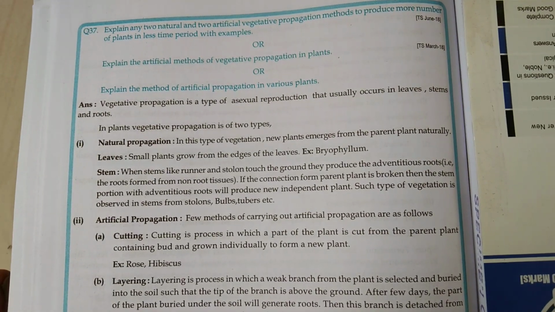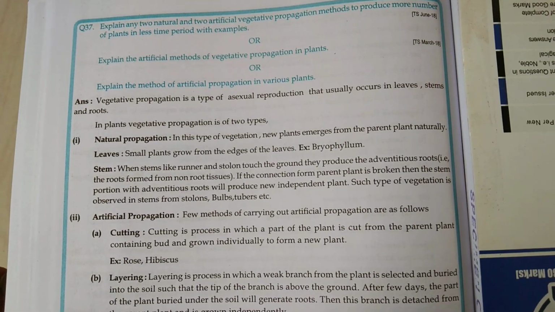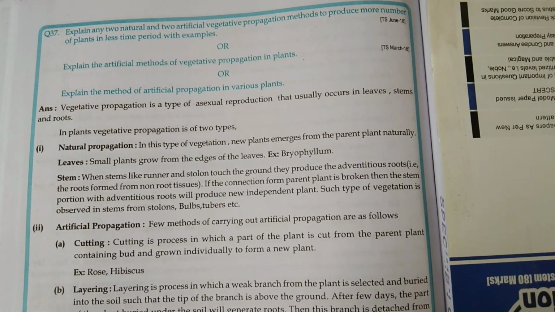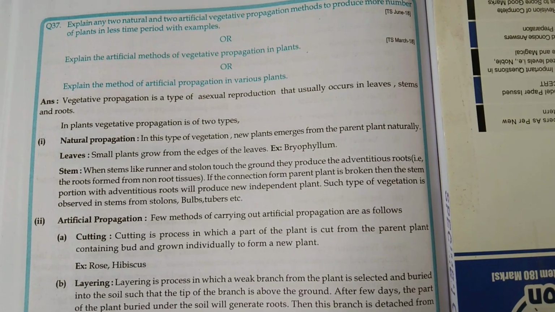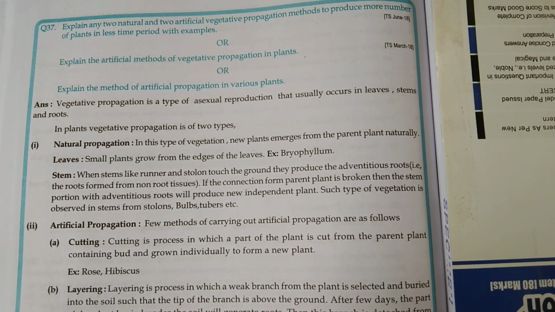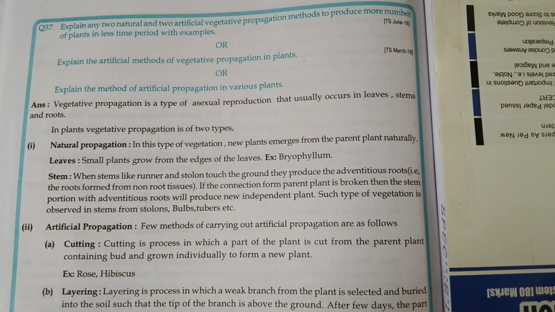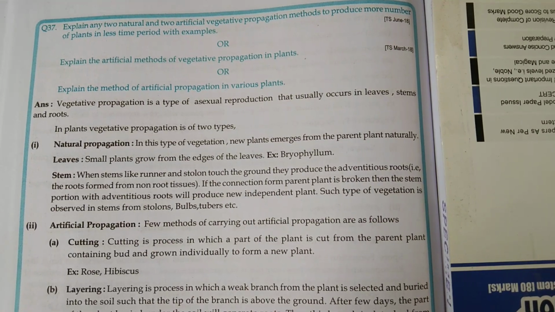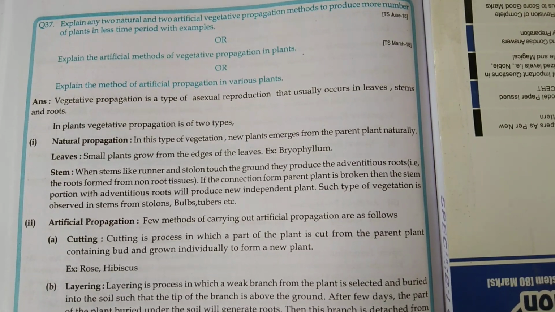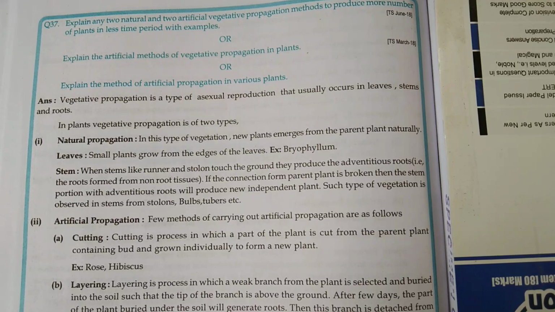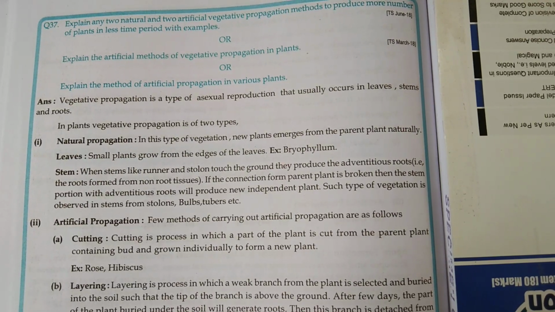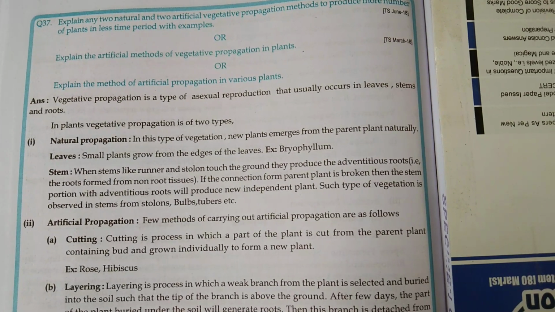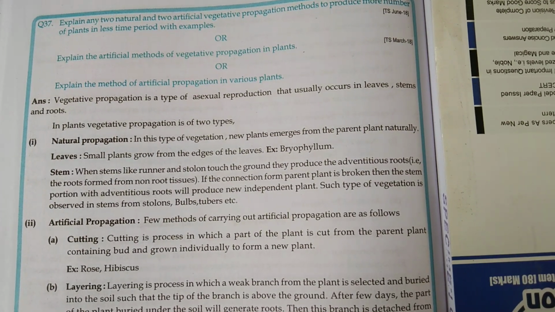The topic that we are going to look at today is the most important 8-mark question in biological science. The top most important question, as I am expecting this year: explain any two natural and two artificial vegetative propagation methods to produce more number of plants in less time period with examples. Also, they may ask the question in a different way: explain the artificial methods of vegetative propagation in plants, or explain the method of artificial propagation in various plants.